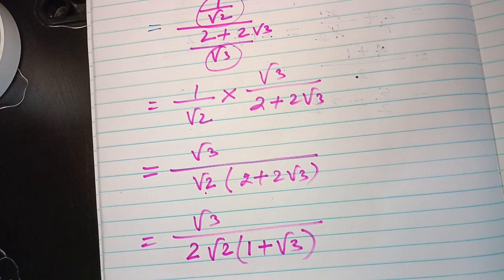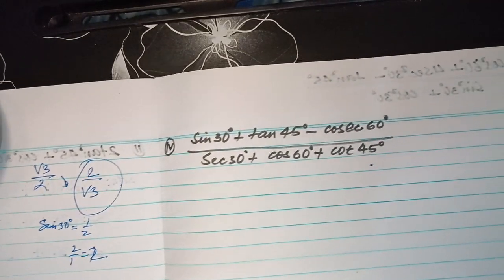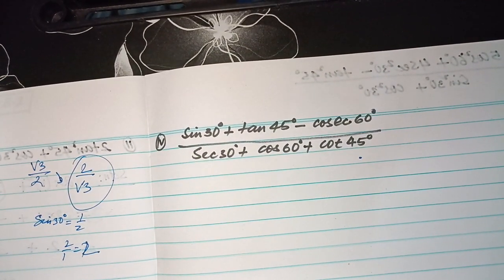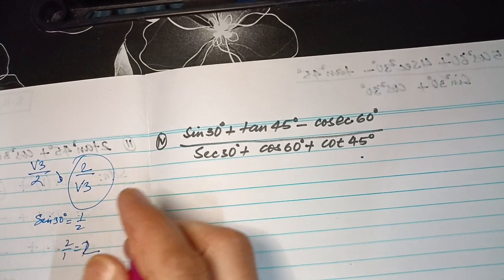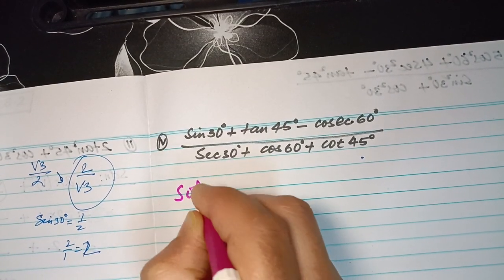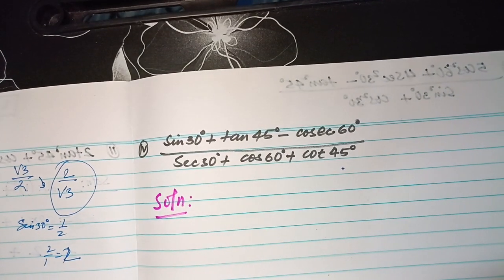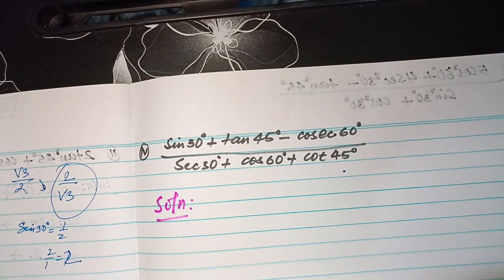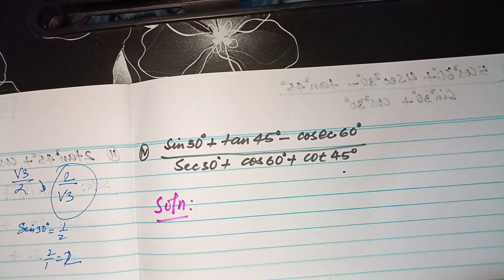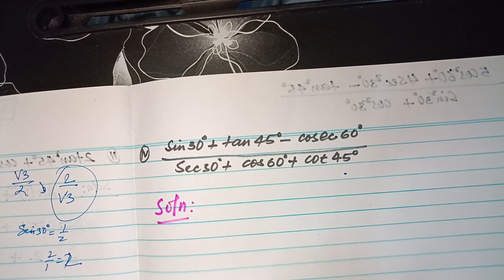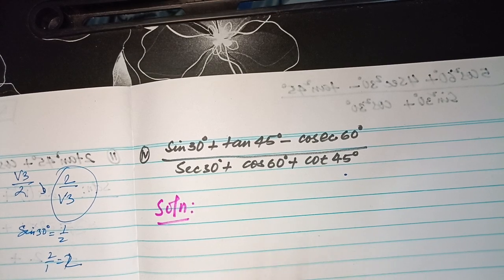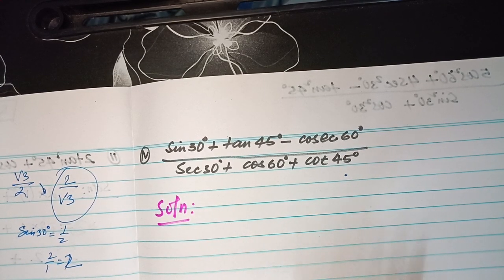Now let us move to the next question. This question says they want us to evaluate this expression: sine of 30 plus tan of 45 minus cosec 60, divided by sec 30 plus cos 60 plus cot 45. You just need to remember the values, put them in and calculate, and your answer will be ready, but you need to know the values.